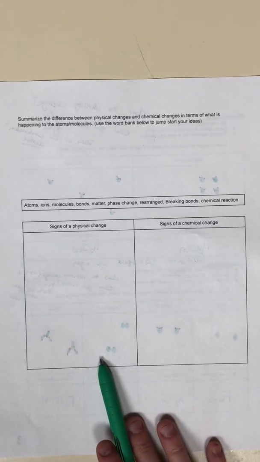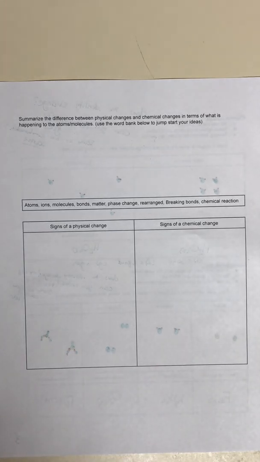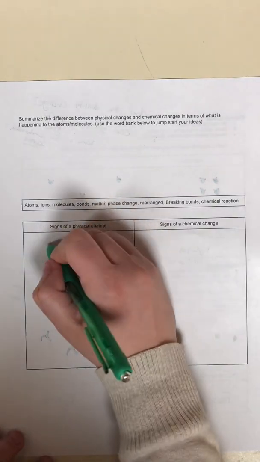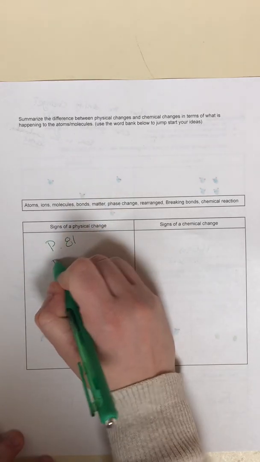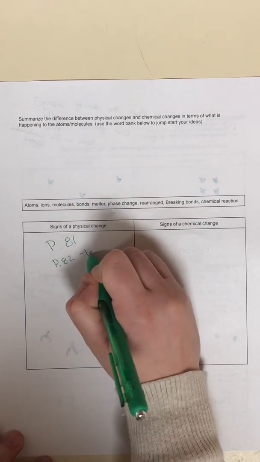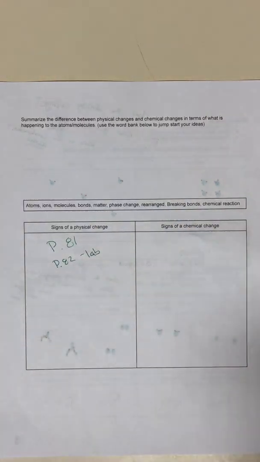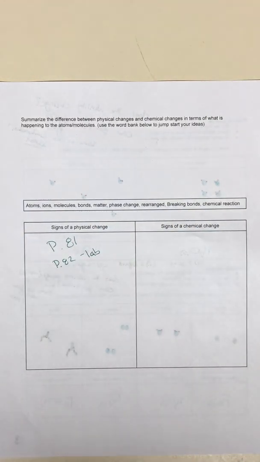And then down here, you're going to be arranging a table for signs of physical change and the signs of a chemical change. And this can be found on page 81, or on page 82, which is your lab. Utilize both of those resources to fill out this table.